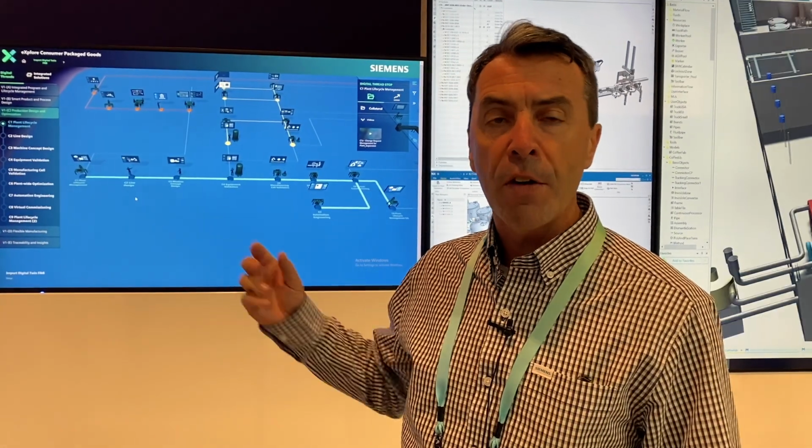So what we're showing here are our digital twin solutions for machine, line builders and manufacturers. From a Siemens standpoint, we look at the end-to-end solution from managing your equipment, designing machines, designing robotic cells, complete lines, and we have a whole host of simulation tools that supports use cases in each one of those.